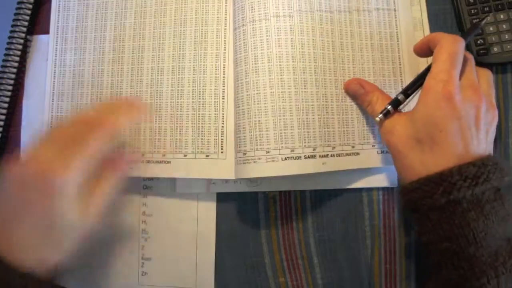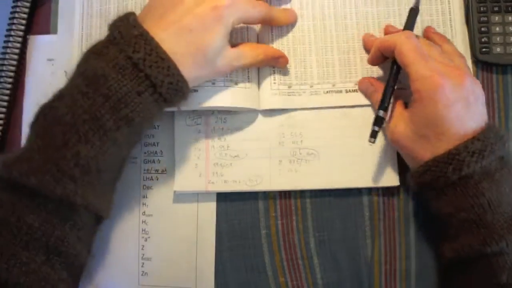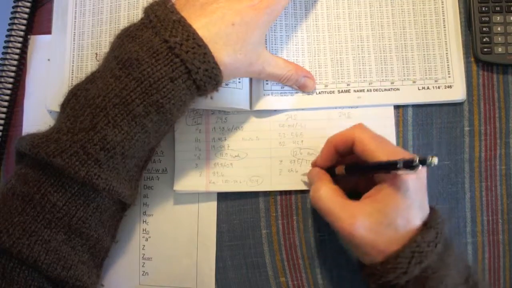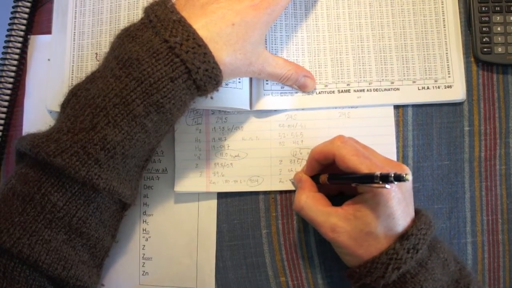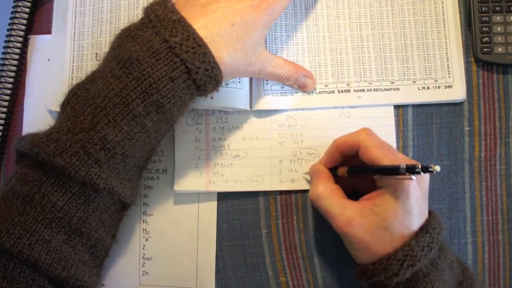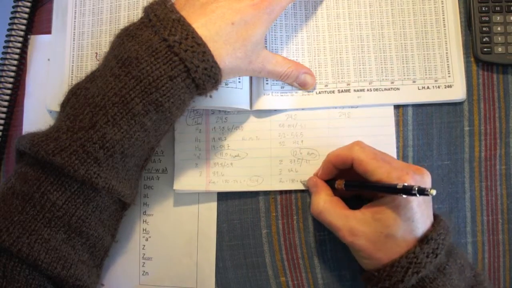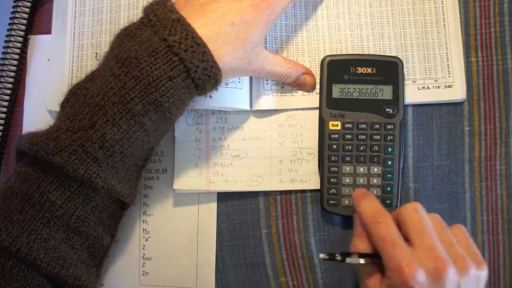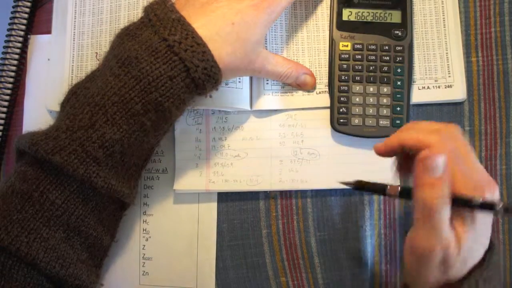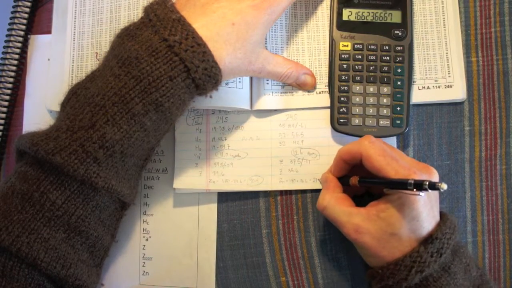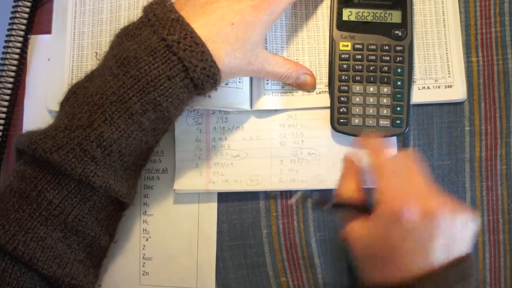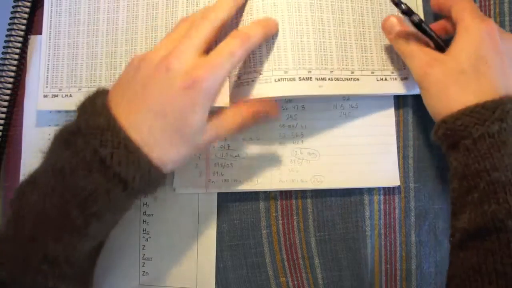My LHA is 66. So if LHA is less than 180, then Zn equals 180 plus Z right here. 36.6 plus 180, 216.6. That's the direction that body should be. That's what 229 is telling me.